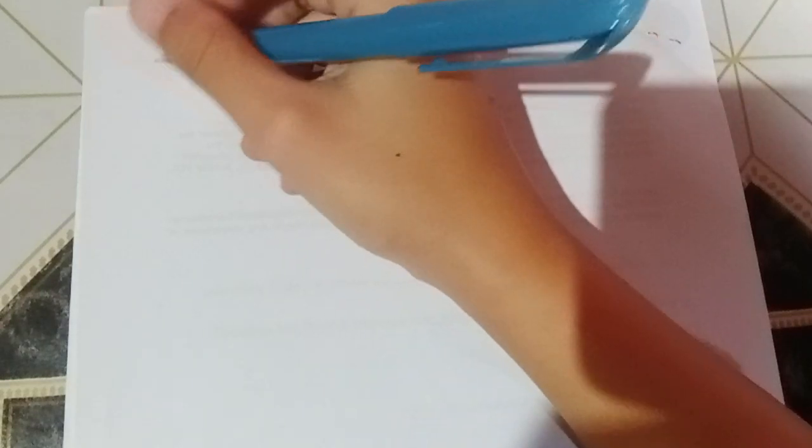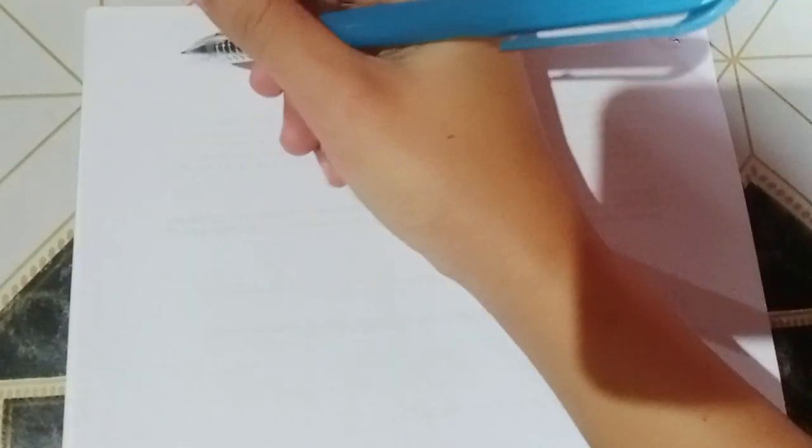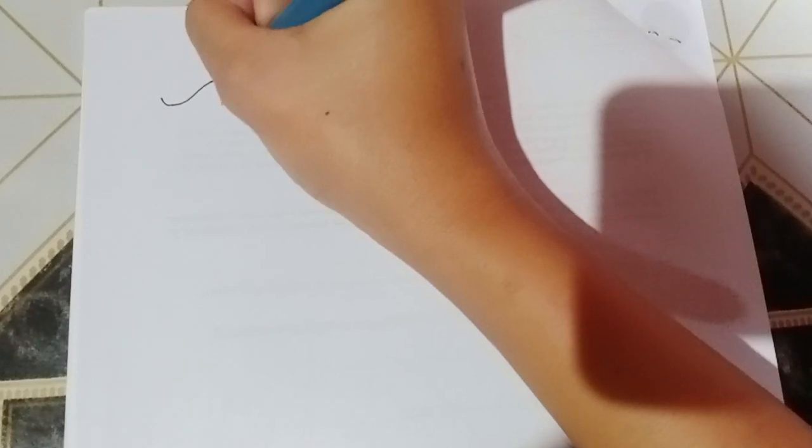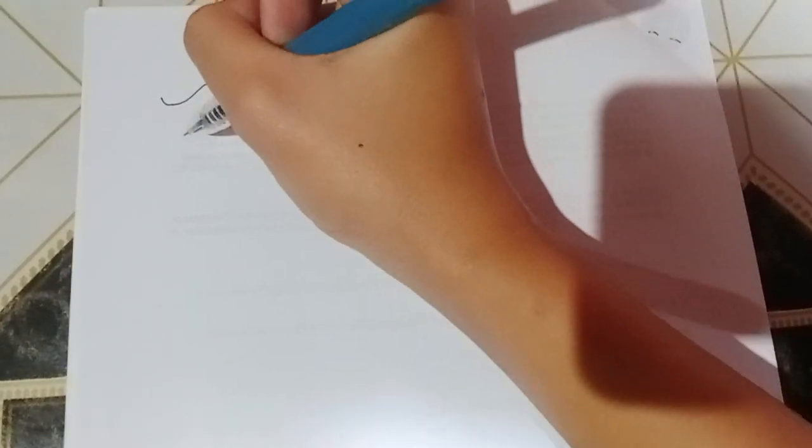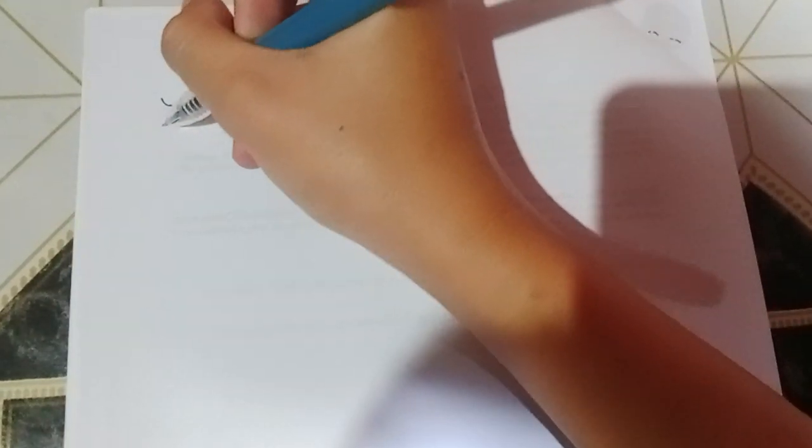So this is the normal curve. This is the mean, and this is the straight line.